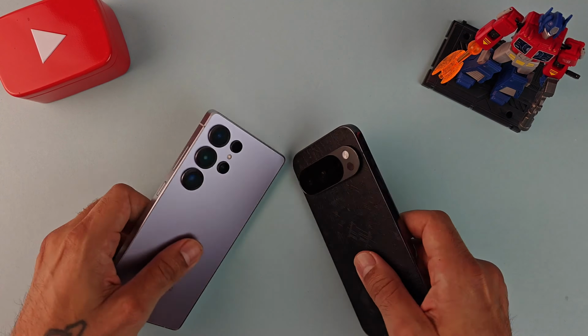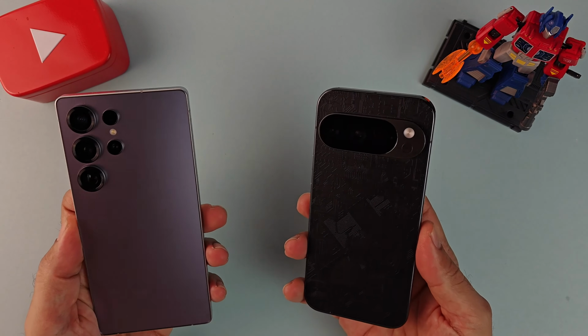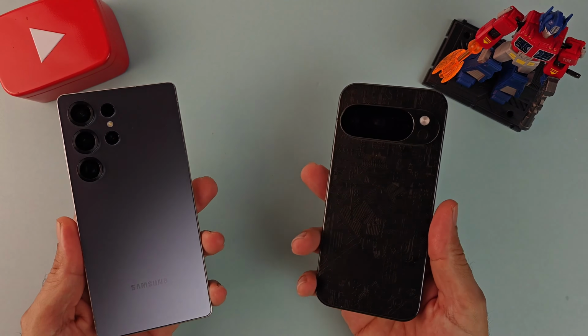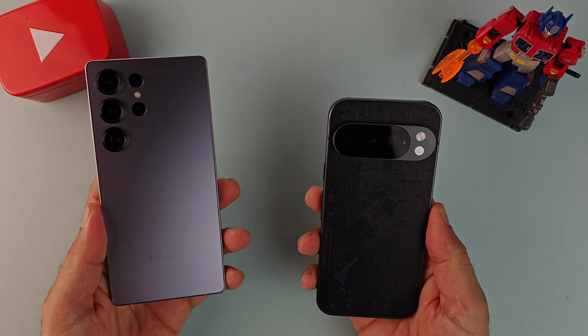And we're going to go over what is on my phones as far as the launcher goes, what apps I'm using, what widgets I'm using, and things like that. So hopefully this video goes well.